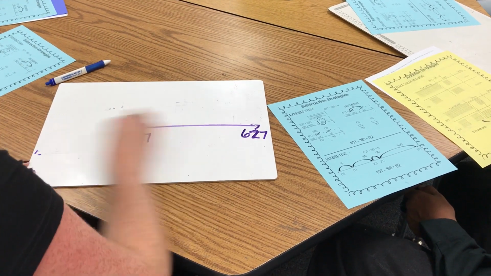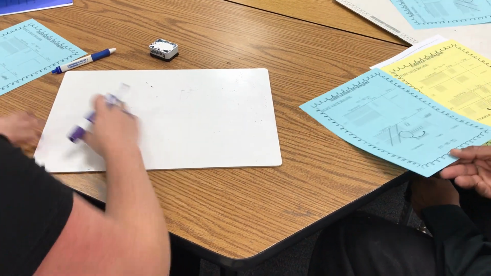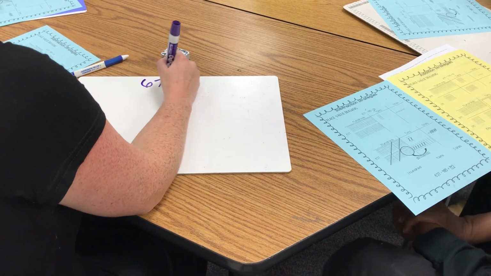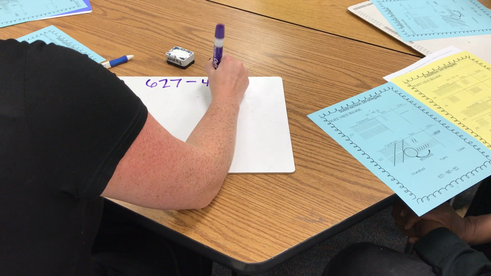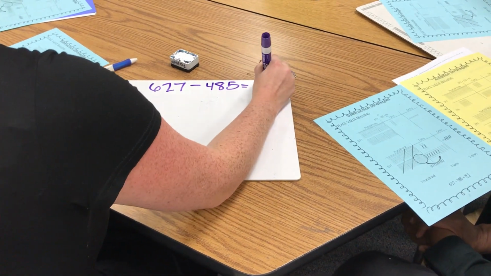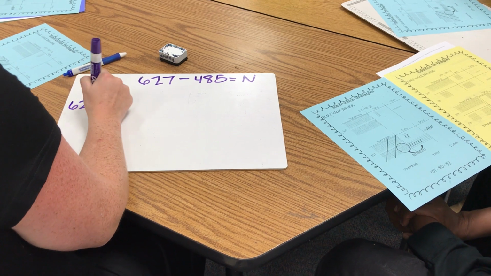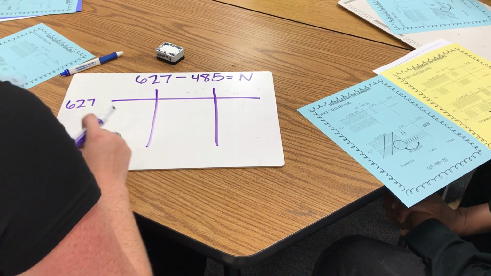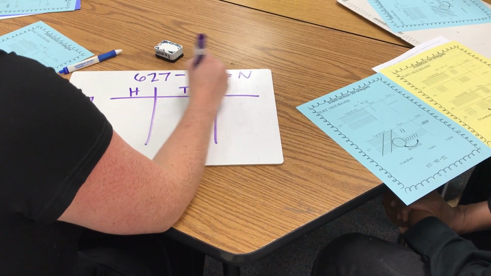Okay. Moving on to the place value block drawing that is on the back. You are going to, again, start with a larger number. So 627 minus 485 equals n. Again, n is your unknown number. You're going to draw your larger number. So that would be 627. You need to keep your place value chart in order to keep everything organized.